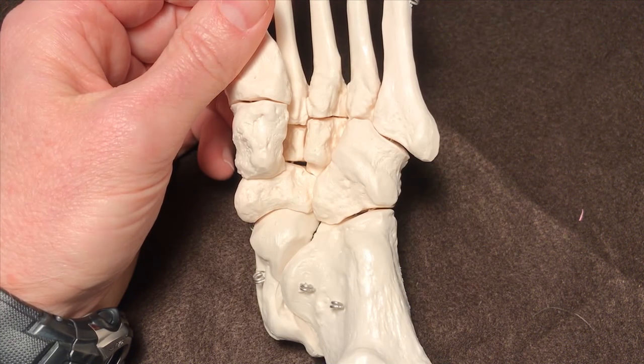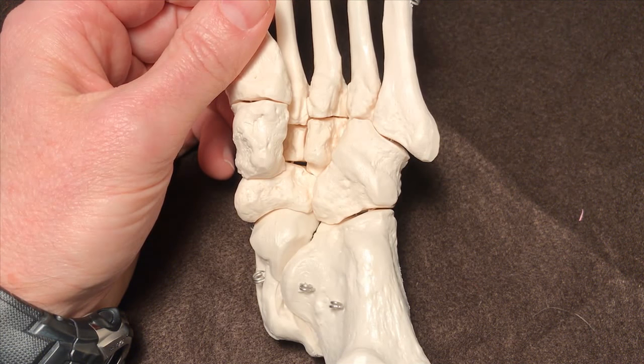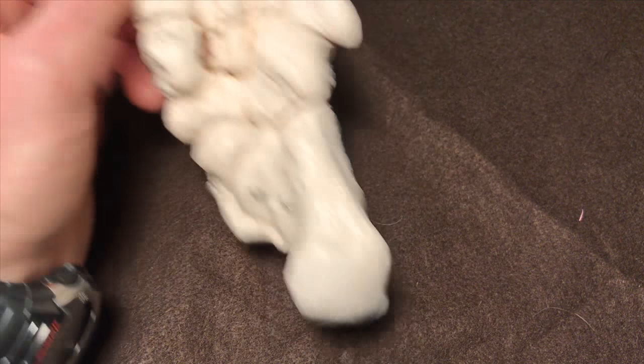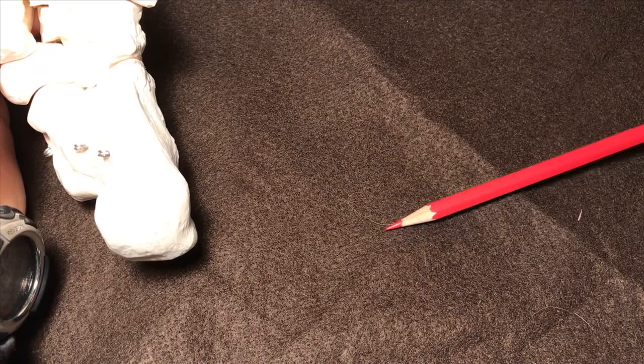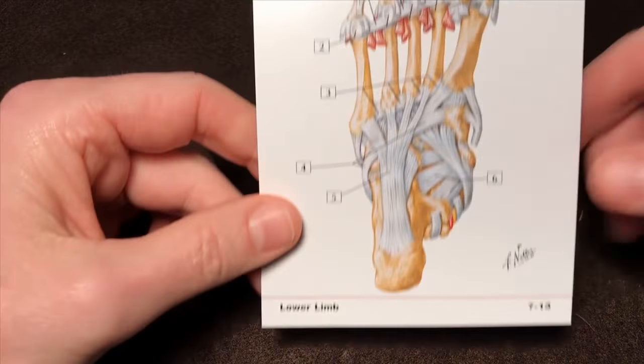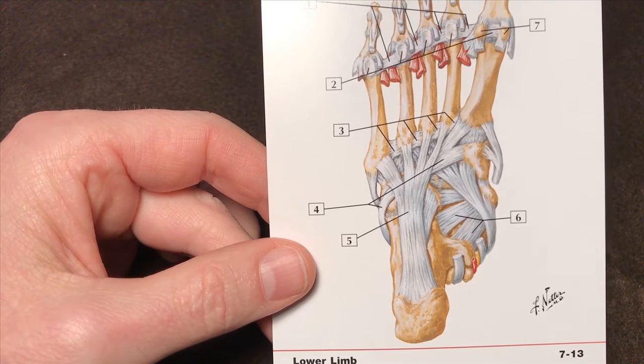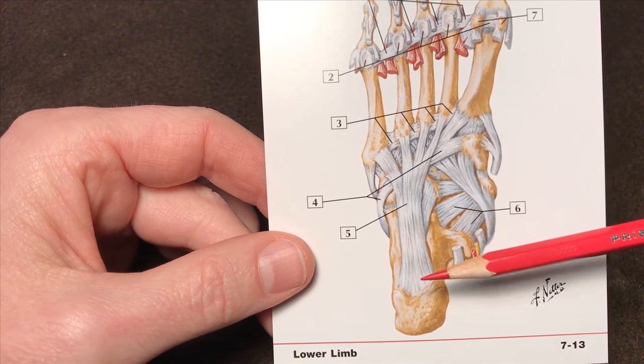What we're going to do is look at a couple of features, and I've decided to go ahead and embrace the amateur nature of these videos. I'll point out to you that this is a cat hair, so I'm okay with it. And more amateur nature, the things that we're going to talk about are on this Netter flashcard right here.